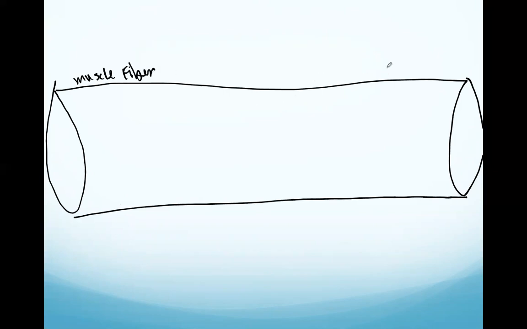Within this muscle fiber, we have the membrane of the muscle fiber, which is called the sarcolemma. And the space inside of it is called sarcoplasm. If you recall, the word sarco implies muscle. So sarcolemma is the plasma membrane, and sarcoplasm is the space within that.